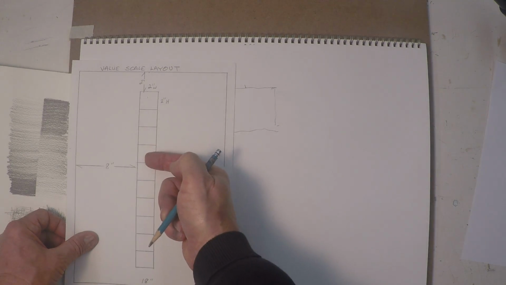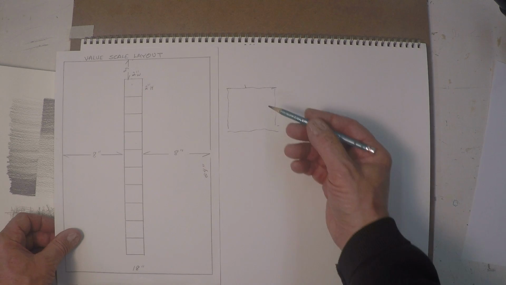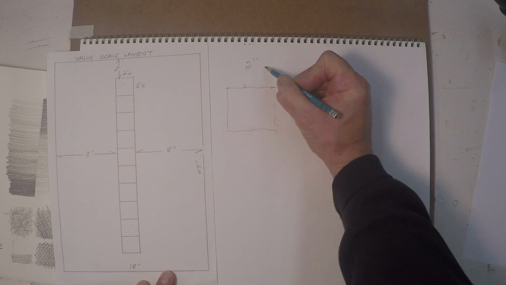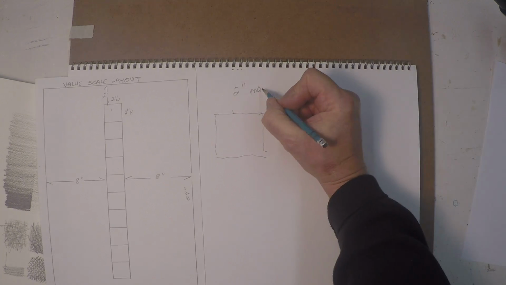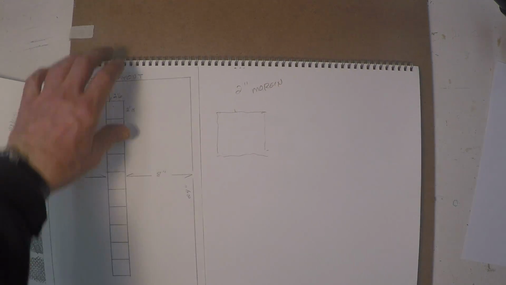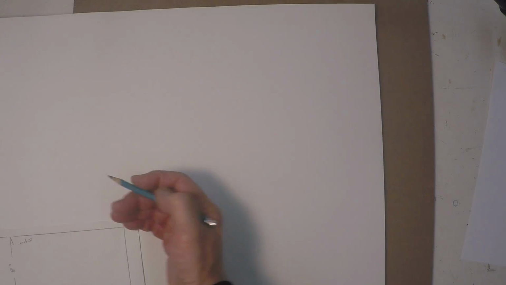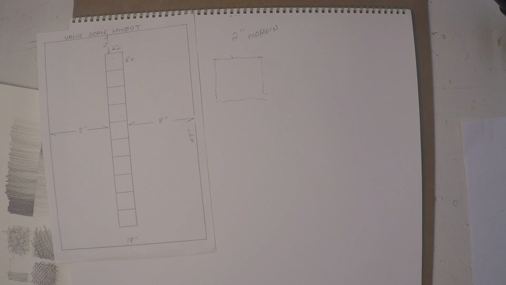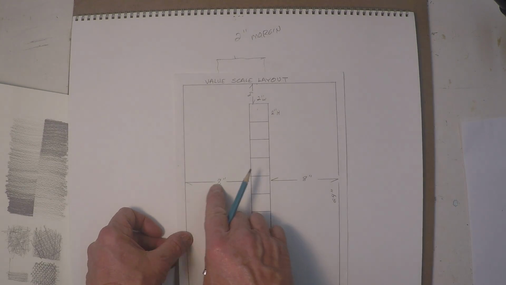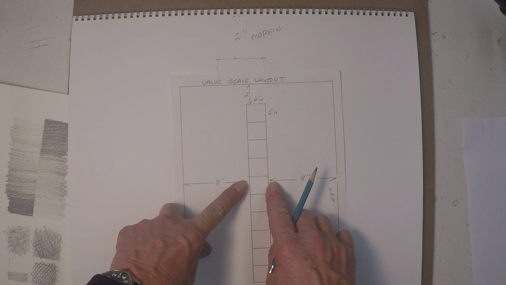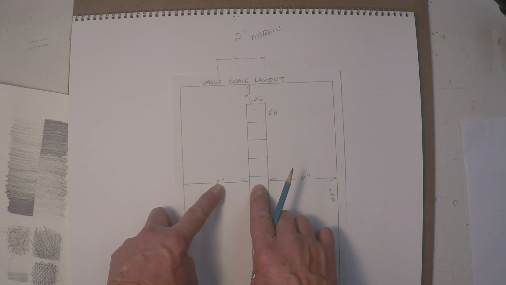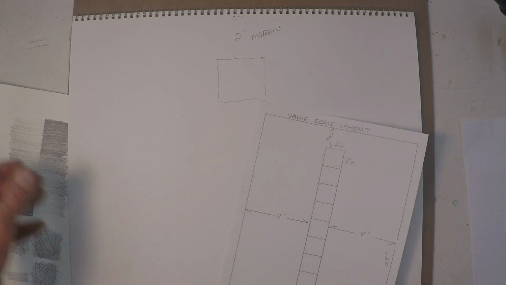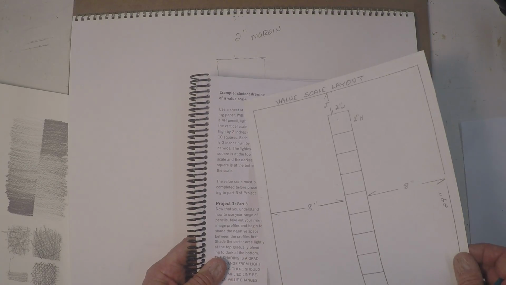So you then make 4, 5, 6, 7, 8, 9, 10. So 10 2-inch squares is 20 inches. So that leaves a 2-inch margin at the top, and if you were to take them all the way to the bottom, you'd have a 2-inch margin at the bottom. So you end up with this large piece of paper with 2-inch squares, and it's about 8 inches from the edge of the paper each way, because 8 and 8 is 16, and 2 is 18, and that's how wide the paper is. So this is a layout that's verbally described right here.